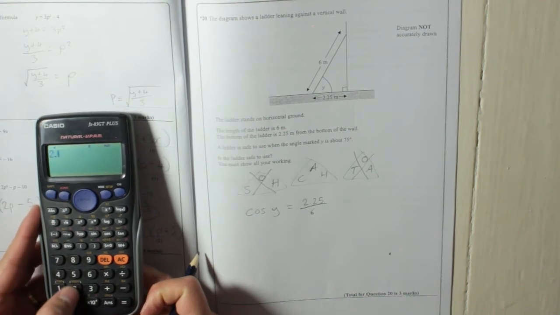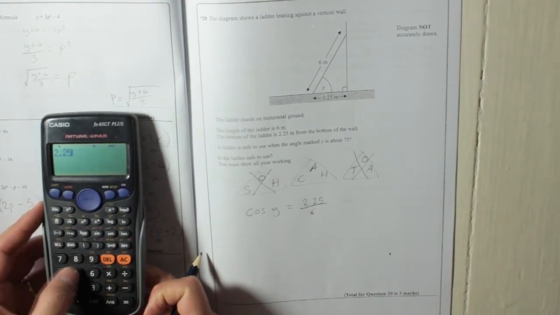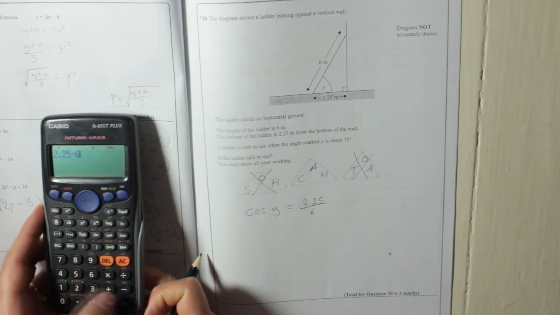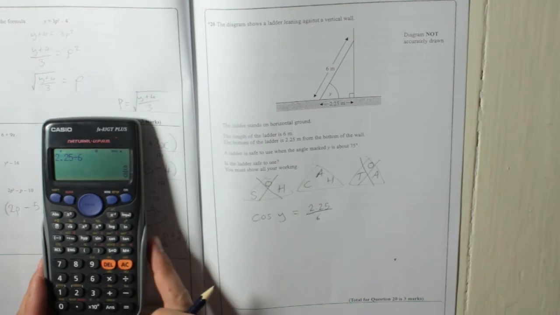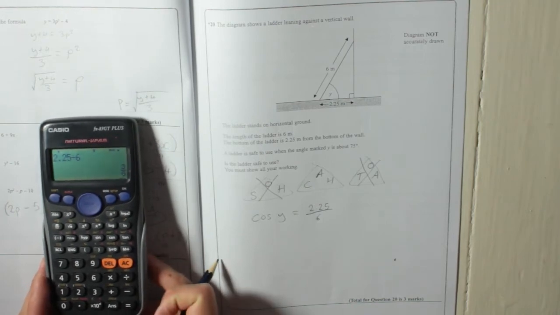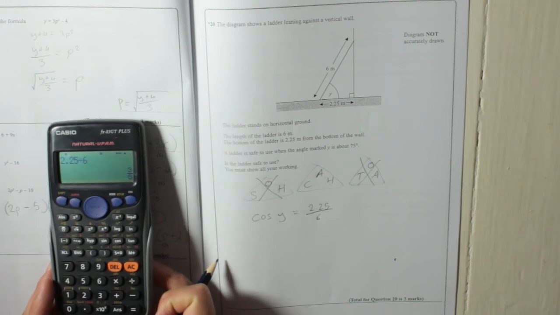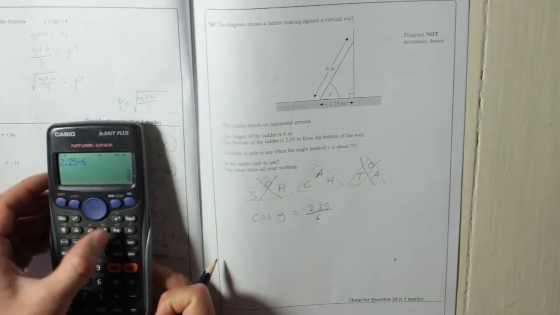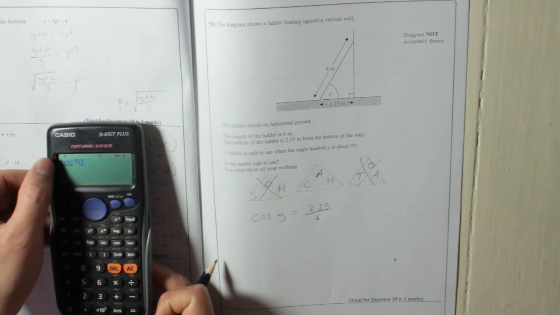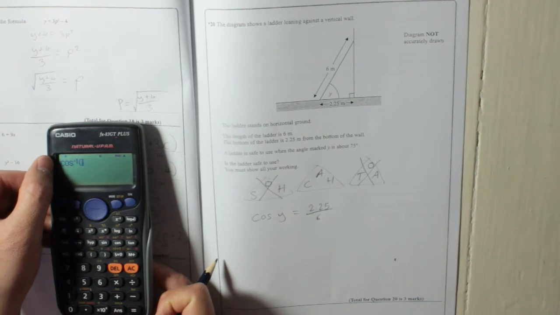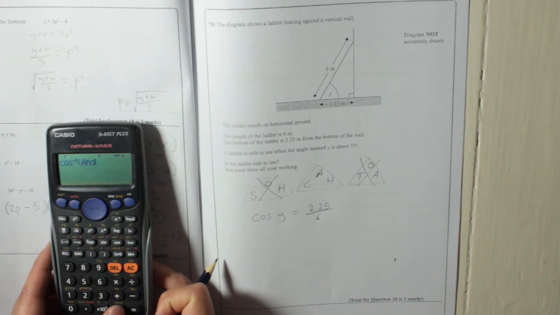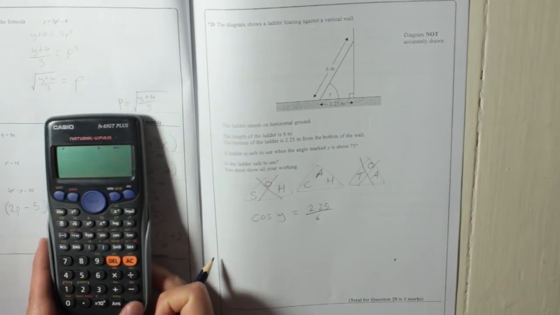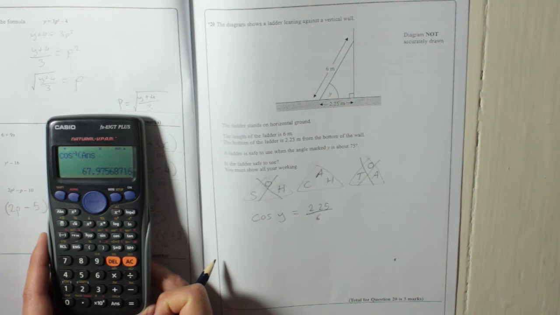Right, 2.25 divided by 6 is 3/8. So that is not the angle, that's the cosine of the angle. So if I wanted to find out what the actual angle was, I would have to press Shift cos. That gives us cos to the -1, that's inverse cosine. That takes you from a cosine back to the angle. And I want the last answer I had in my calculator, so I'm going to use this ANS button here. Press equals, and it's 67.97.